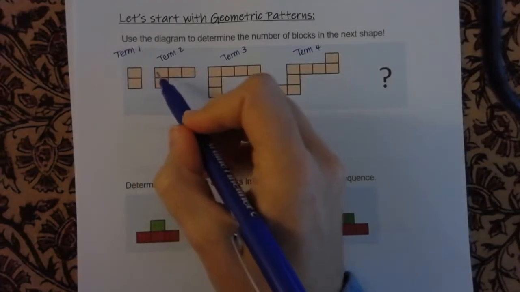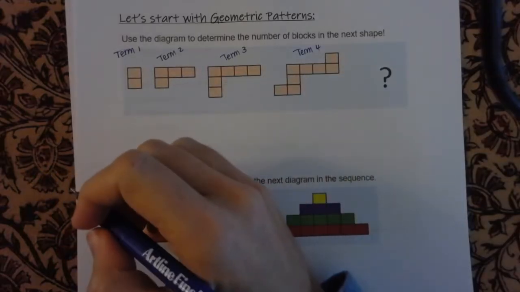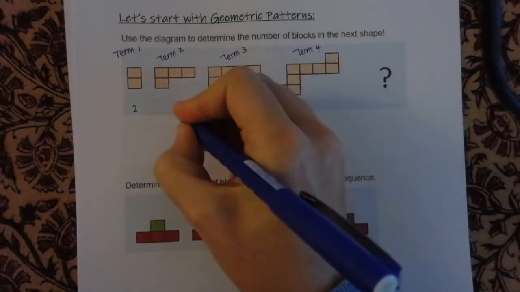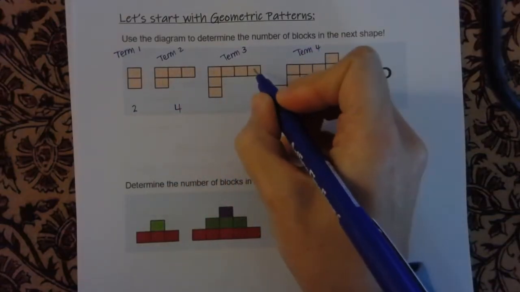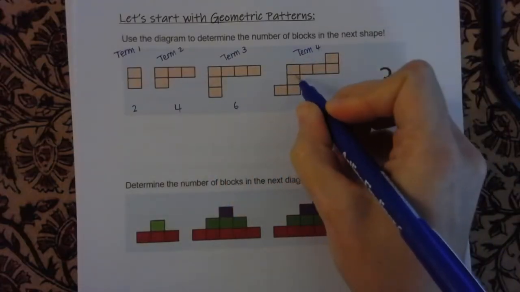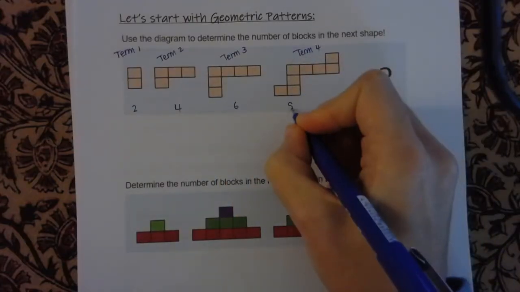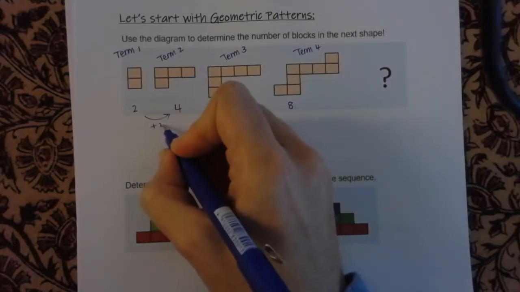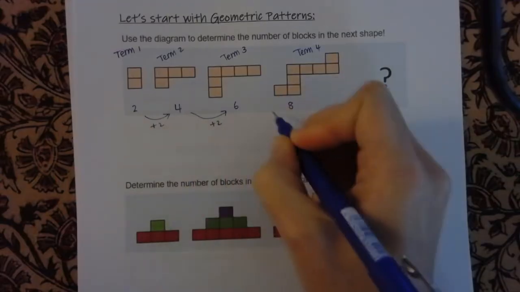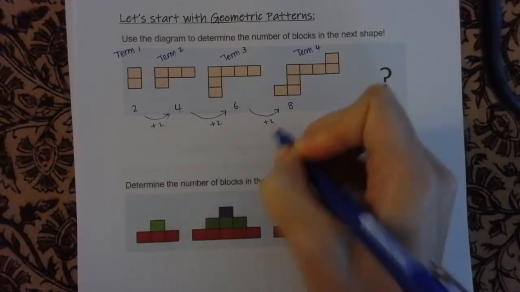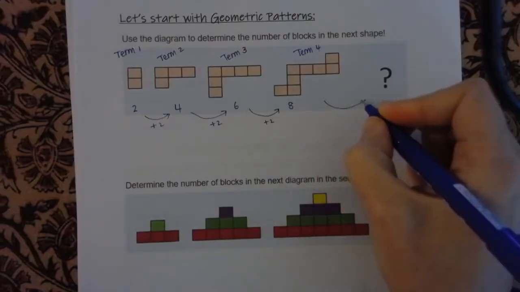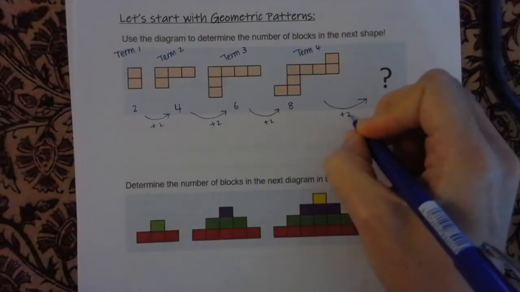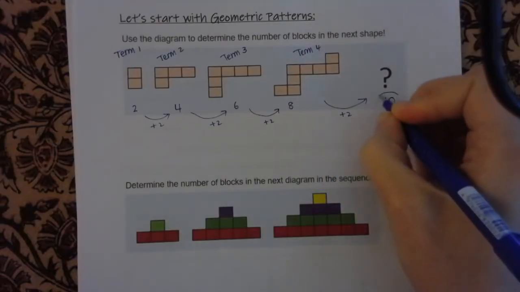This is just a way of naming the different stages of the pattern. And then here we're going to count how many squares or blocks you see in each one of them. So there's 1, 2. Here we have 1, 2, 3, 4. Here we have 1, 2, 3, 4, 5, 6. Then we have 1, 2, 3, 4, 5, 6, 7, 8. So you can realize what the pattern is. You're going to add 2 every time. So 2 in this case is our constant difference. So what will be the next number of blocks in this pattern? You add 2 to 8 and then you will know it would be 10.